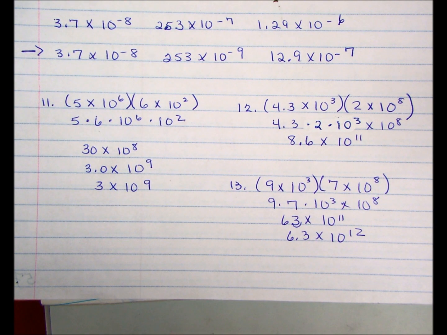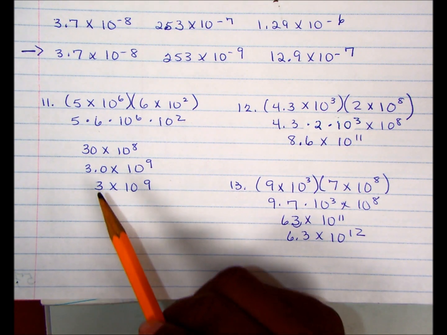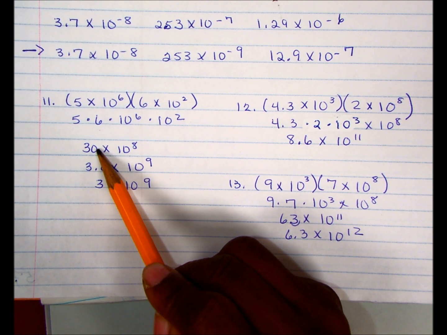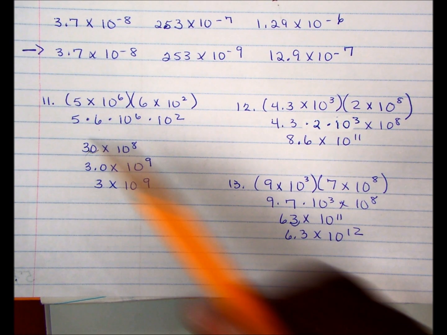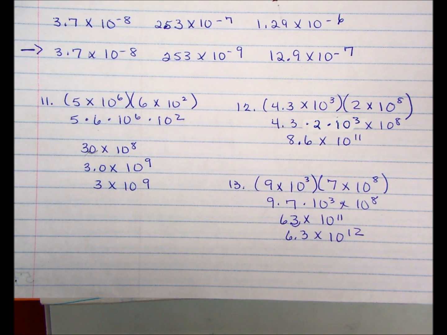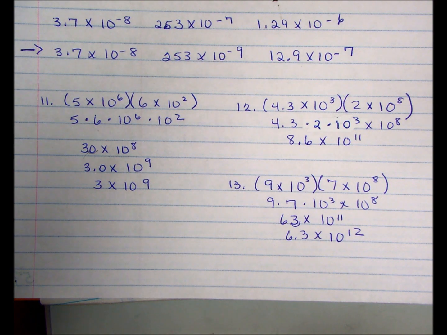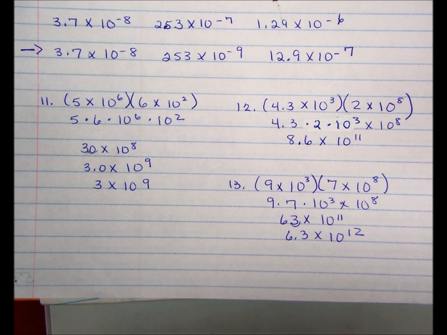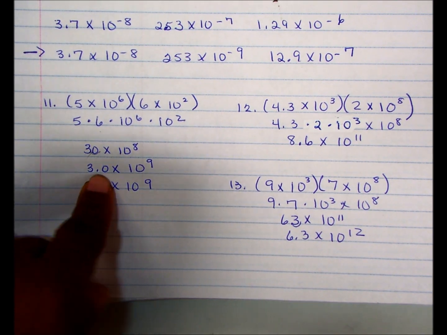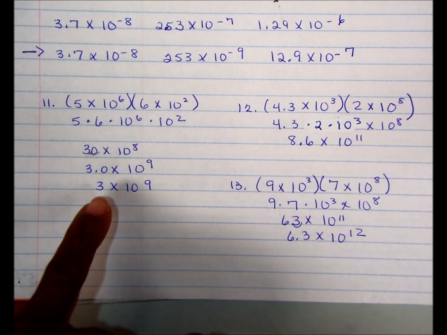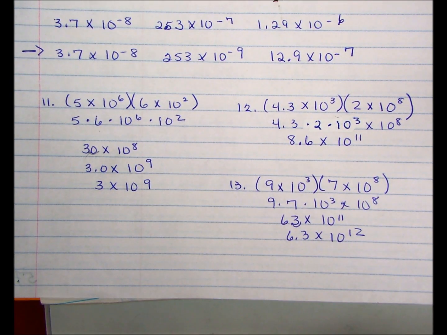Then we had to convert it, of course, to scientific notation. So we moved this one space, which was 10 to the first power, so we added that to 10 to the 8th and got 10 to the 9th, so it's 3.0 times 10 to the 9th, or 3 times 10 to the 9th power.